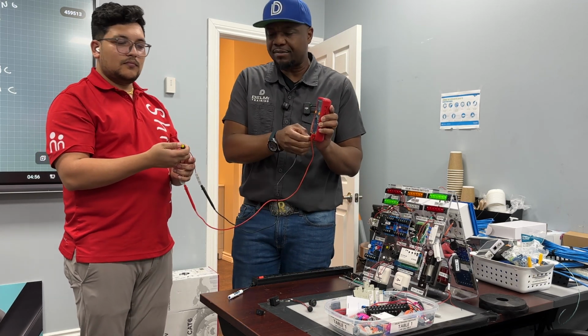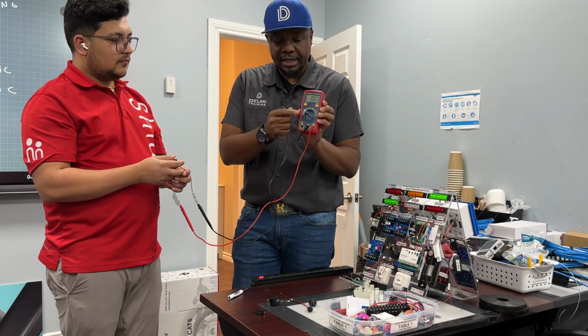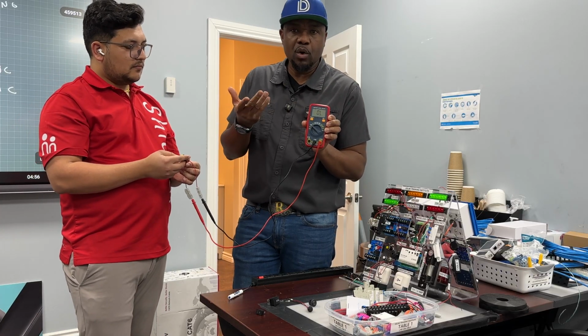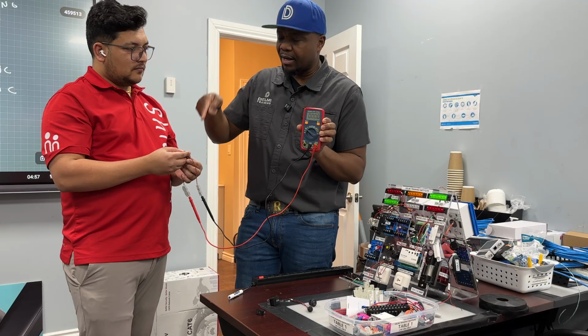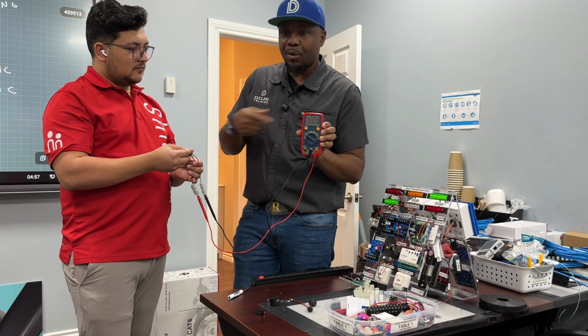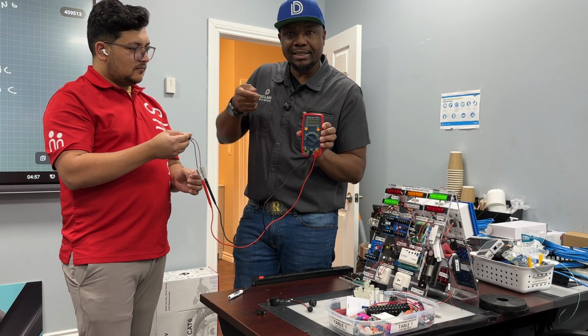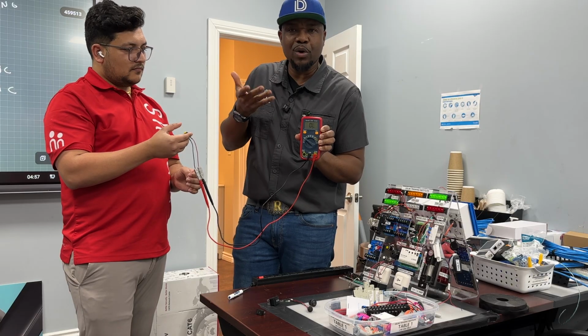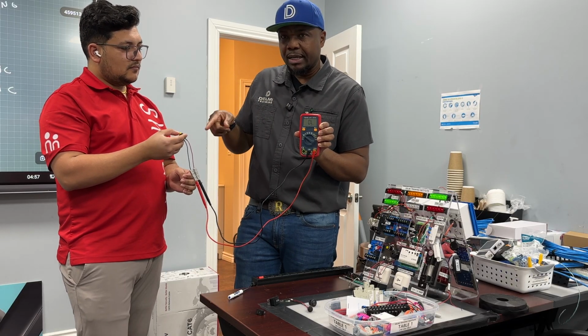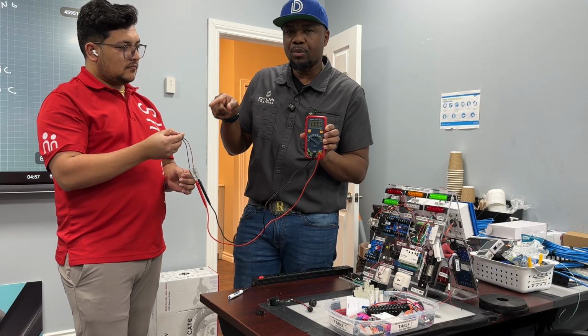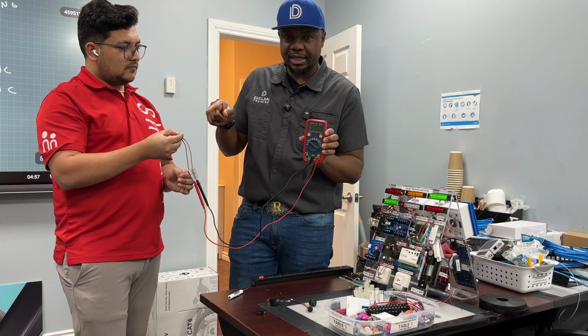So this is what we have now. This is an open line. We don't hear no beep. So Ajun is going to go ahead and press. Now we get a beep. Once he takes his thumb off, what happened? The beep went away. So can you tell us what this switch is?